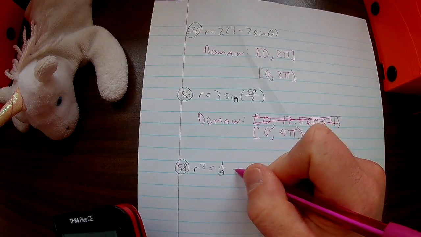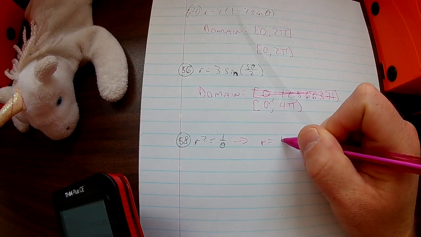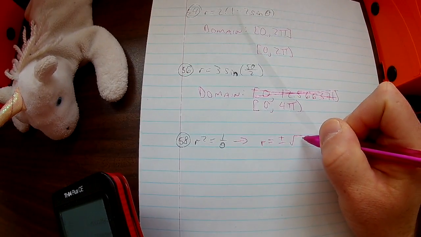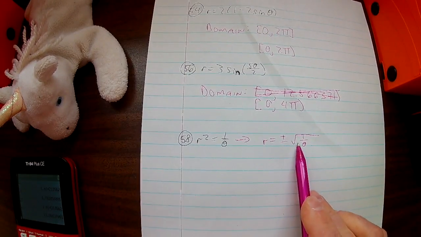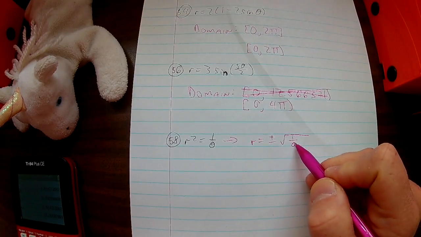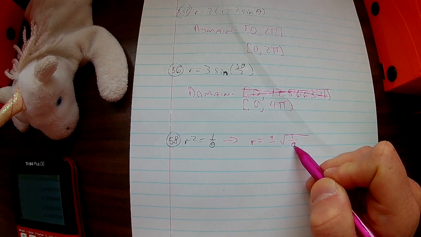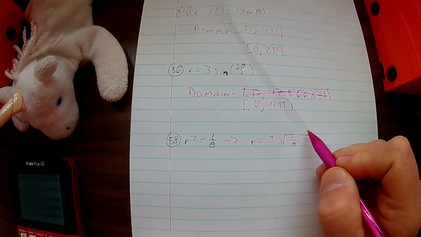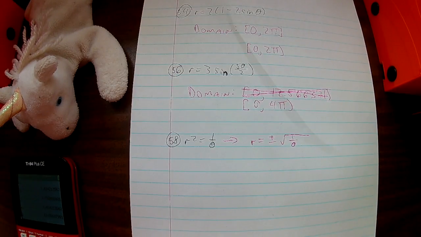And last but not least, we got r squared again. R, therefore, is going to be equal to the plus or minus square root of 1 over theta. Now, I just want to point out here, there are a couple things that I know about functions from rectangular coordinates that stick in polar coordinates. One thing is you can't divide by 0. So I know 0 is not going to be in the domain of this function. I also know that I can't take the square roots of negatives. So I know negatives are not going to be in this domain.